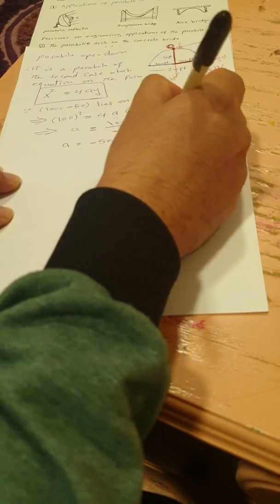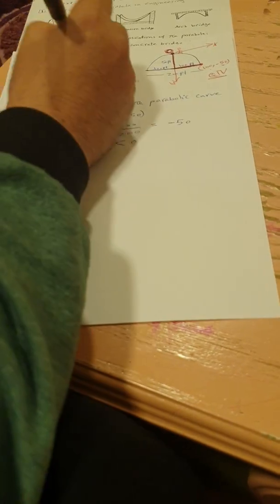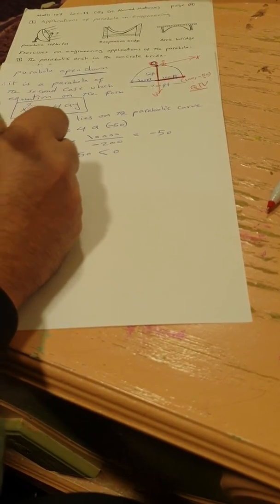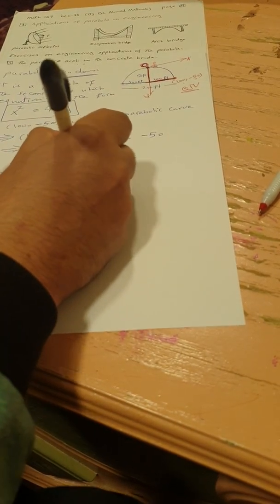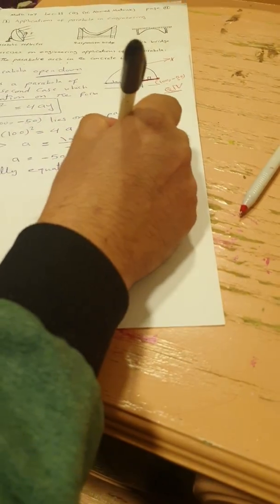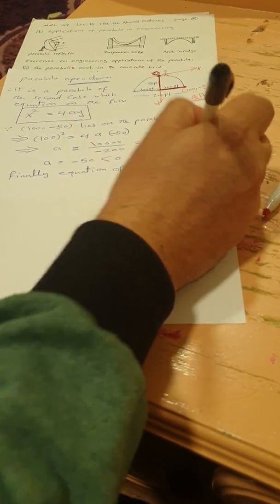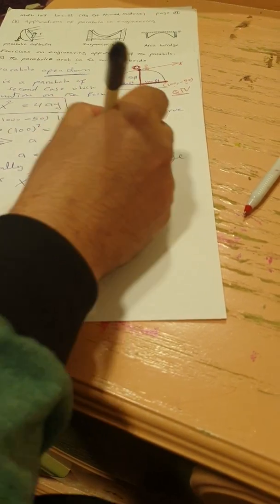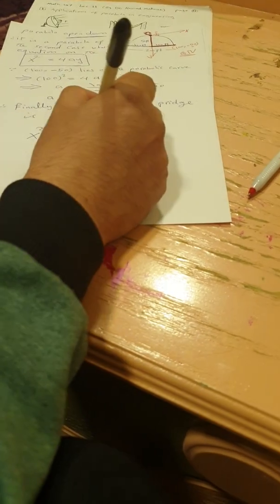So a equals minus 50, smaller than 0, as we have expected, because the parabola opens down. Now the equation of the bridge is x squared equal 4 multiply a, minus 50, multiply y, so x squared equal minus 200y. This is the equation of the bridge.